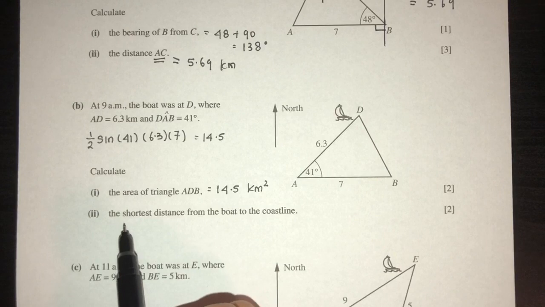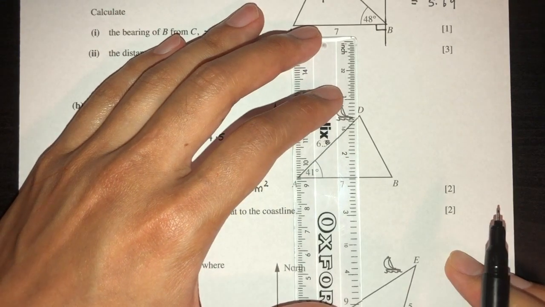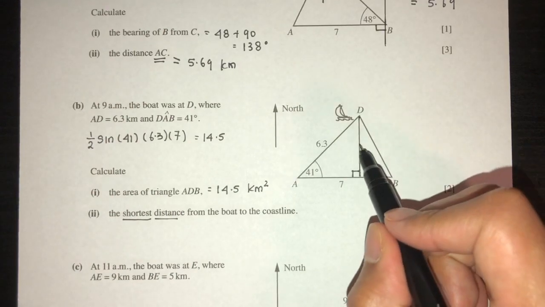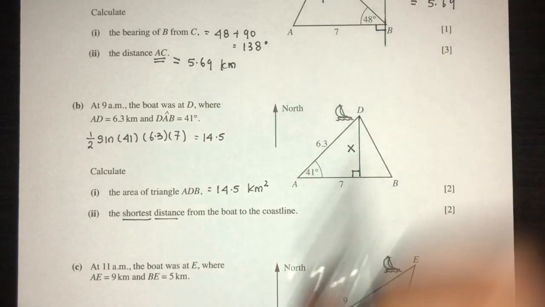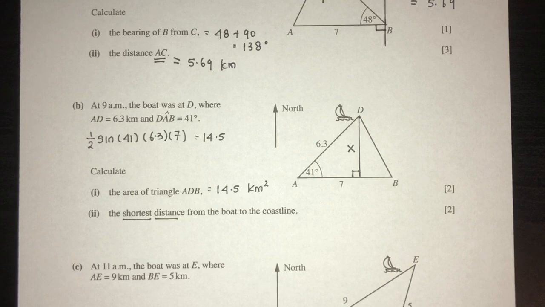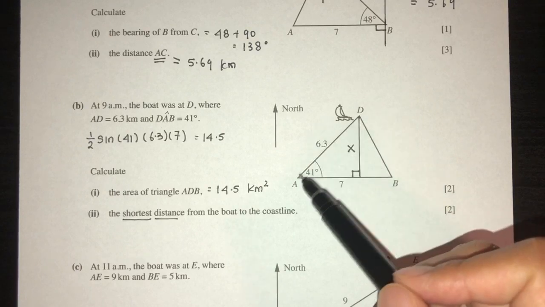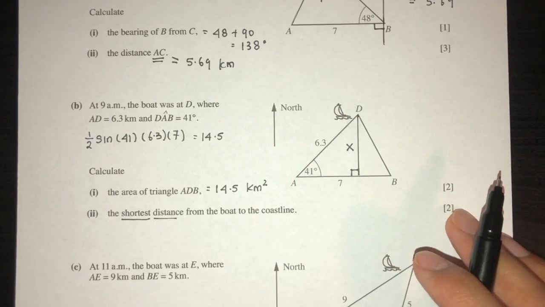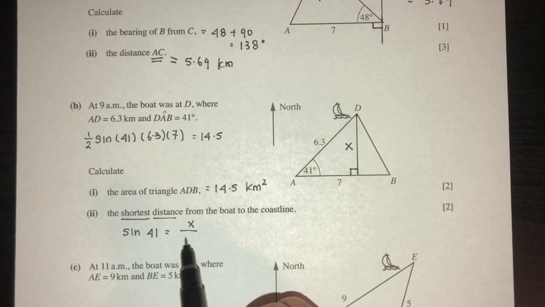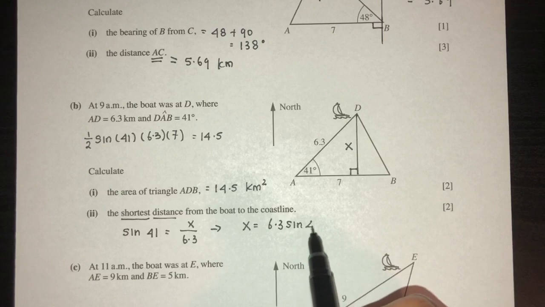Now part 2 is to find the shortest distance from the boat to the coastline. So whenever they ask you for the shortest distance, you have to understand they're asking you for the perpendicular distance. This is what they're asking you for. So this is 90 degrees and let's call this one x. How can you find this value? If you observe, we have triangle A and this point D is a right angle triangle. You can find it by using SOHCAHTOA. So we know this side and we're trying to find this side. This is your hypotenuse. We're trying to find the opposite side, so we have to use sine. So sine of the angle 41 is equal to the opposite side over hypotenuse, which means x has to be 6.3 times sine of 41.